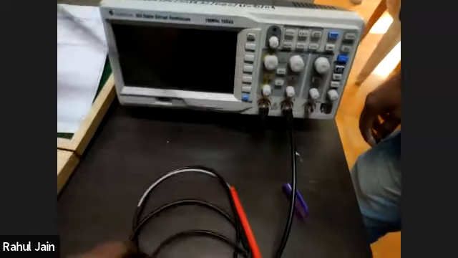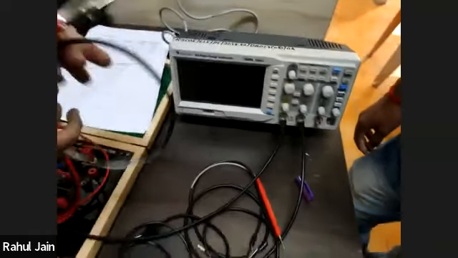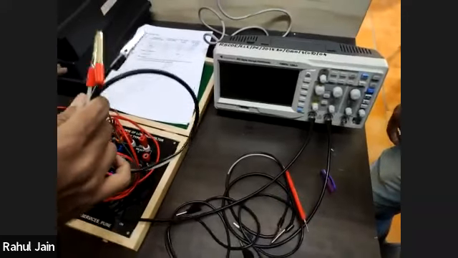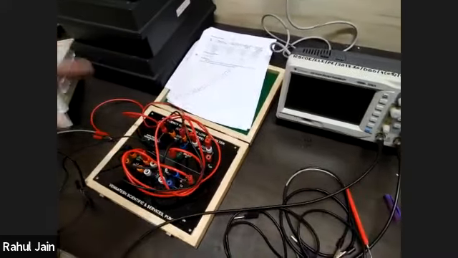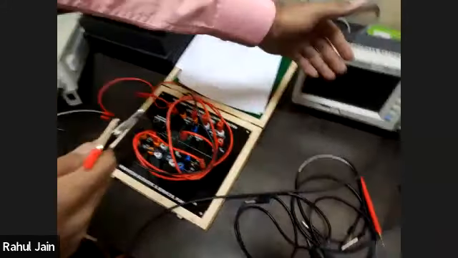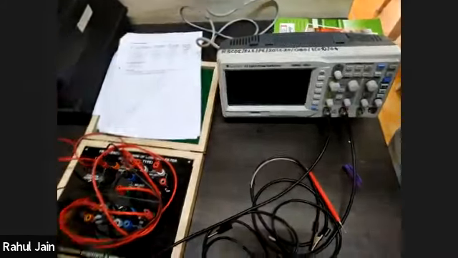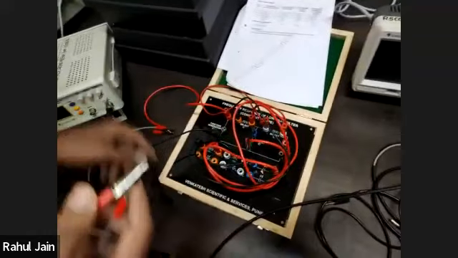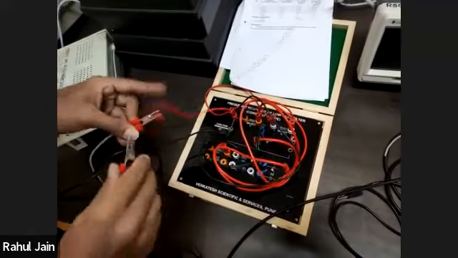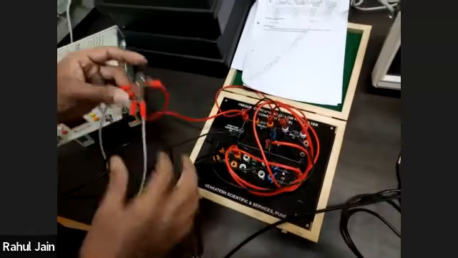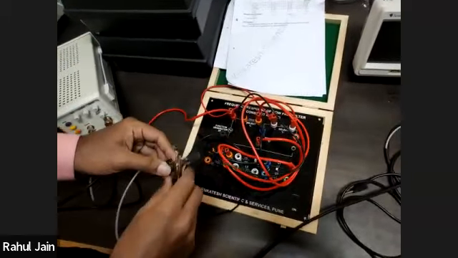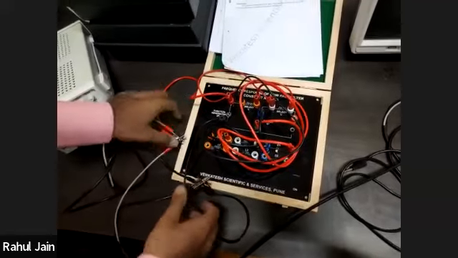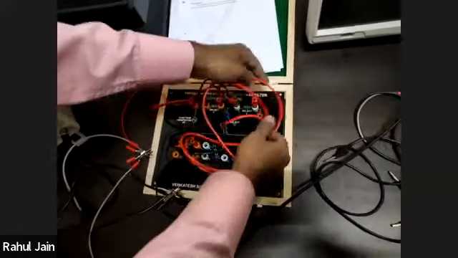So this is our channel 1. So we'll connect this to the input, okay, where we have given the function generator input. So that at a time we are giving the input, and at the same time we are observing it on the DSO. Okay. So let's connect this positive to the same and negative to the same here. So this is the connection, and now we have to connect the output.